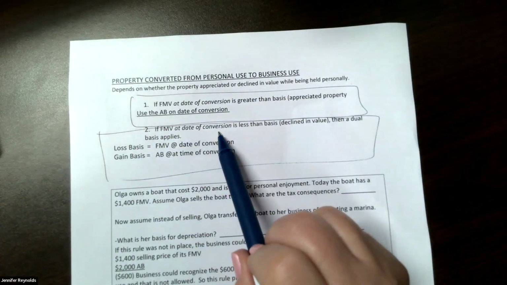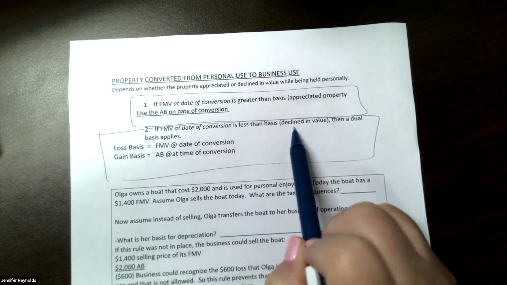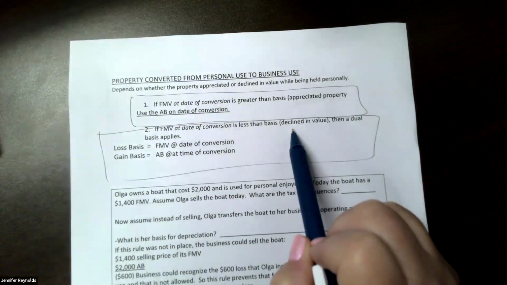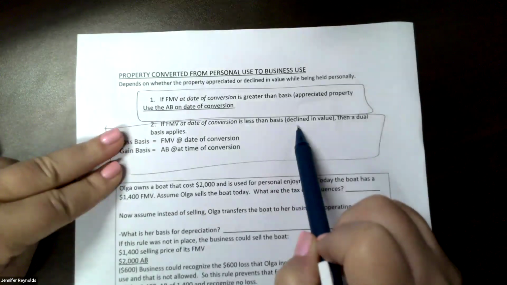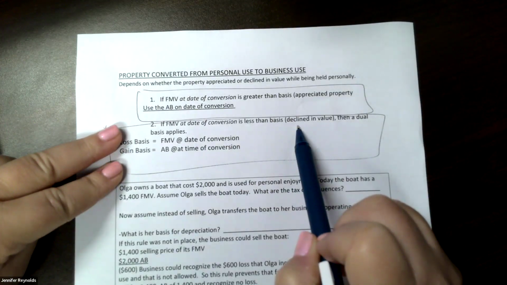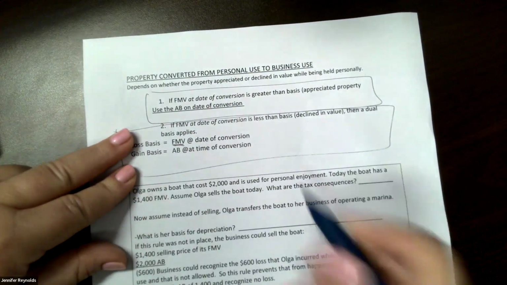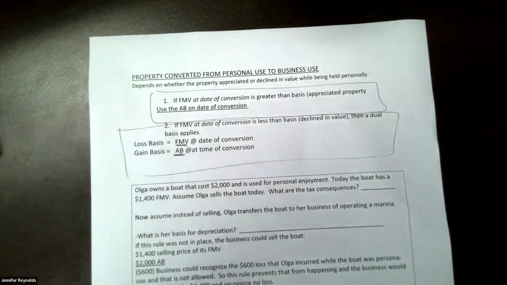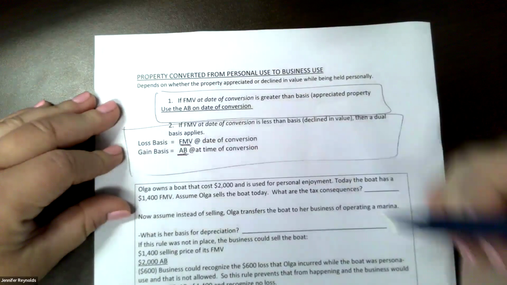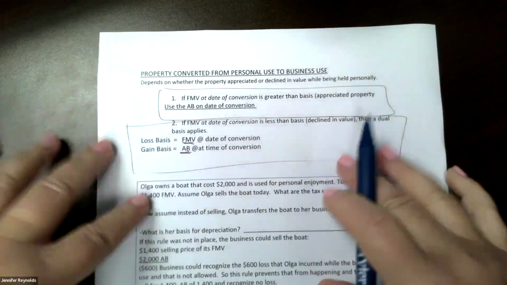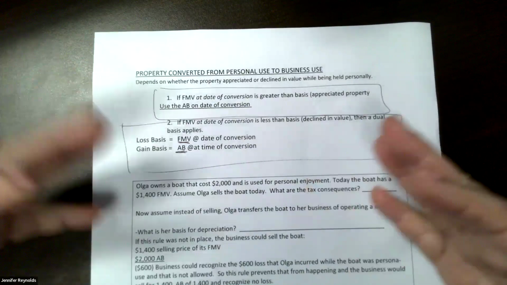But if the fair market value at the date of the conversion is less than the basis, so now my rent house is in Detroit, or more likely this is personal property, equipment or a car or something, then we've got one of those dual bases to look at, a loss basis or a gain basis. Your loss basis, we're going to go to fair market value on date of conversion, and your gain, we're looking at adjusted basis. So again, as you're working these problems, I would write out your rule and then place the number in beside it. The more you do that in your notes and on your homework and then on your test, the less likely you are to just grab an incorrect number.